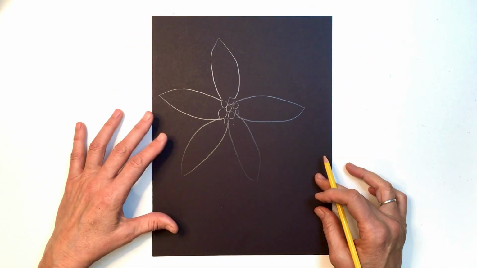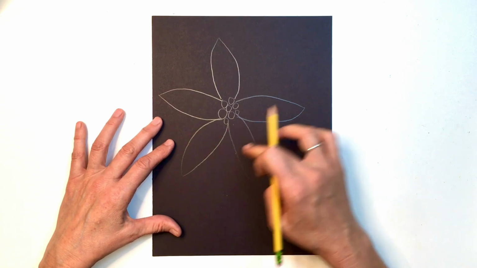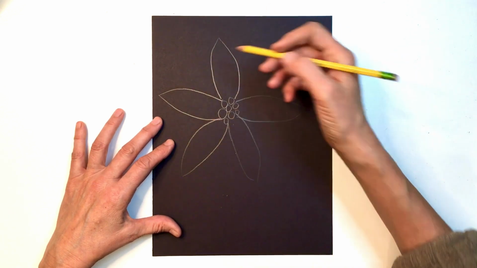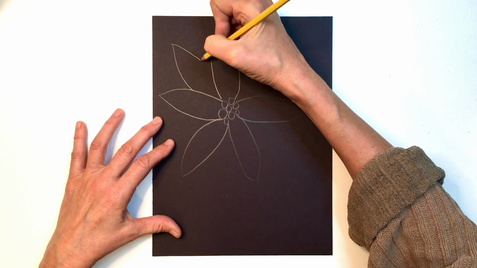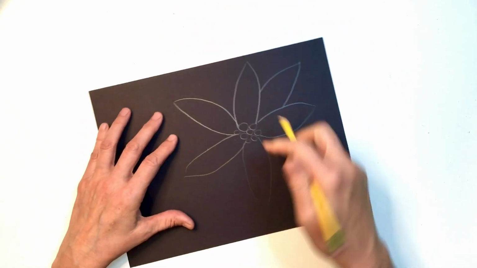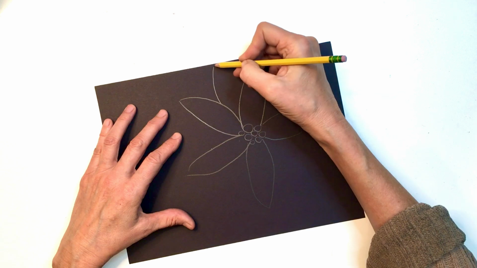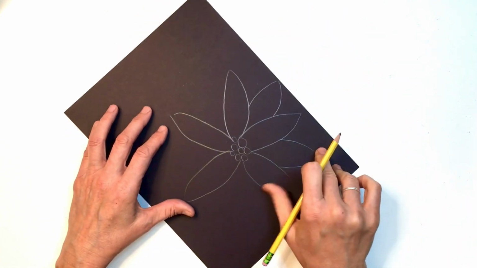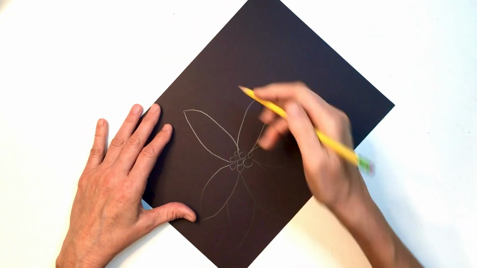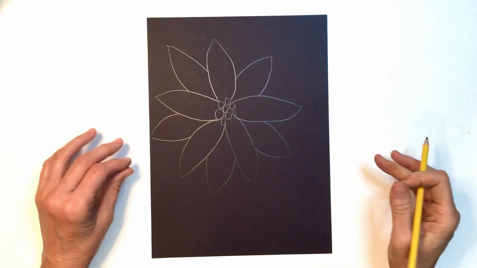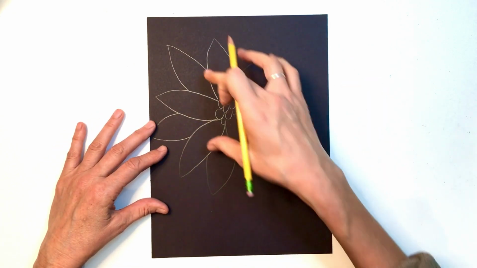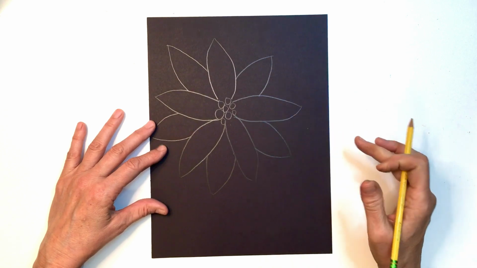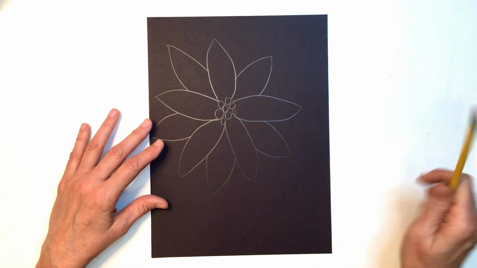So there's the beginning of our flower. Now we also have these petals that are going to move on the inside of these. So I'm going to come in between each of these and draw another one. And once again, I can just rotate my paper. So I have a nice big flower now. It's taking up a big chunk of my paper. If you made a really tiny one, you might want to add more flowers to fill it out.